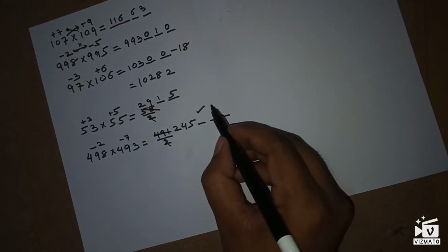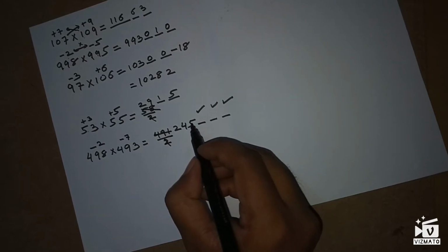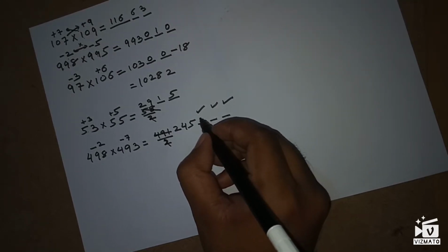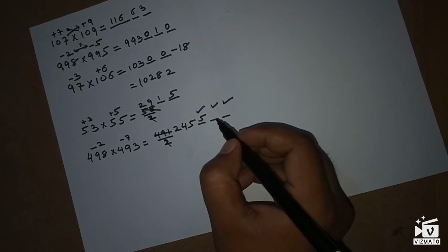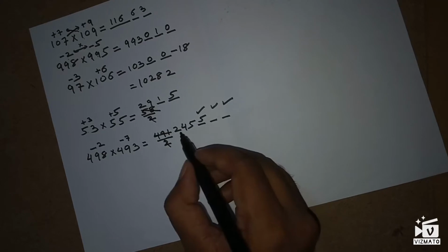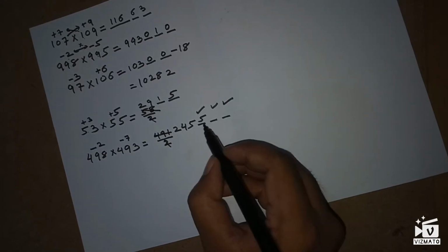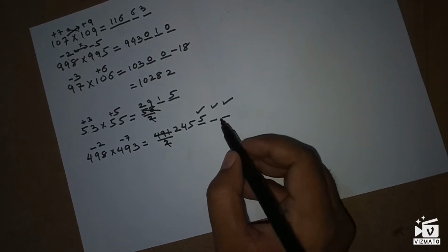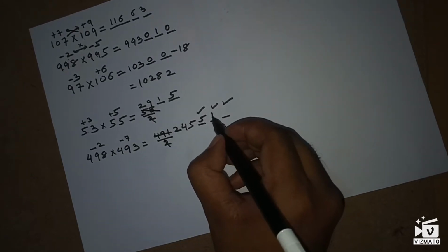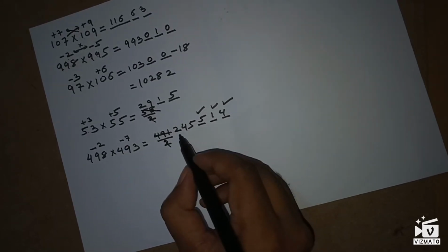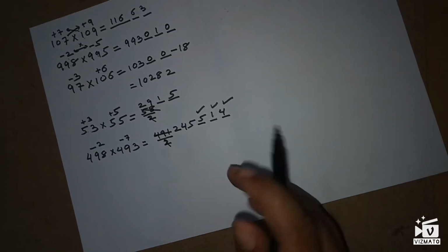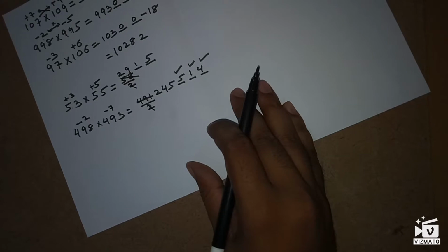Here we write the decimal part in the gap. Then minus 2 into minus 7, that is 14. The answer is 245514.